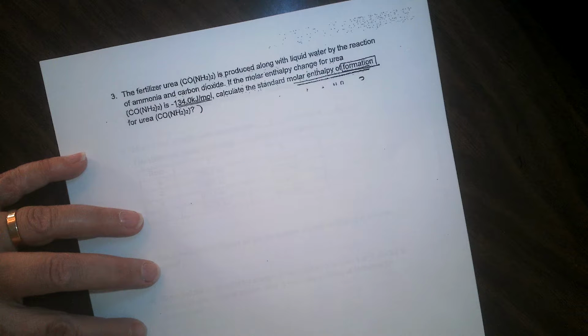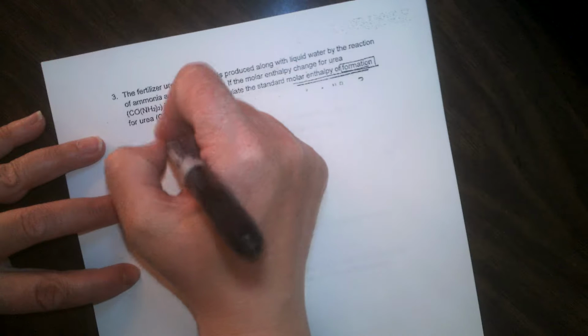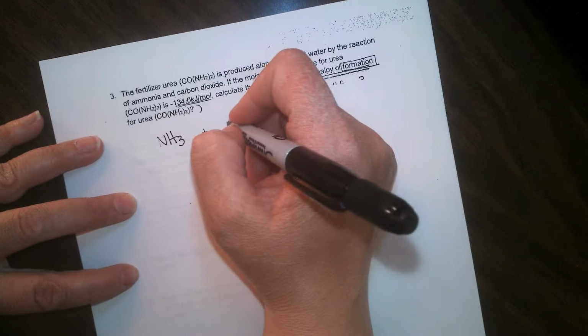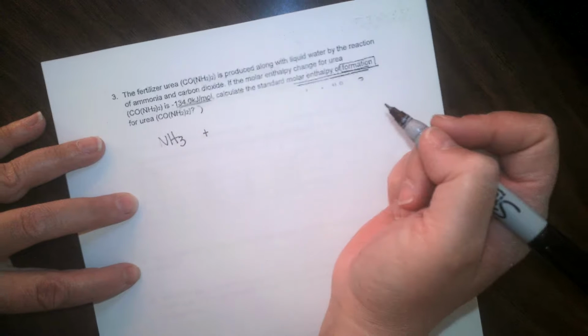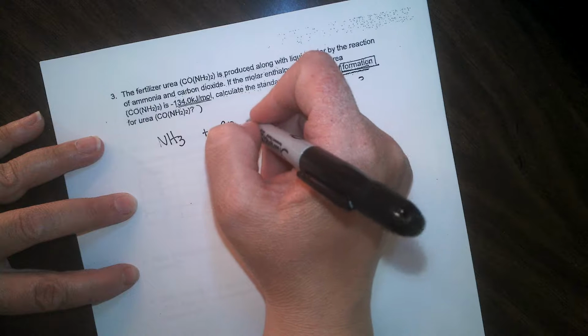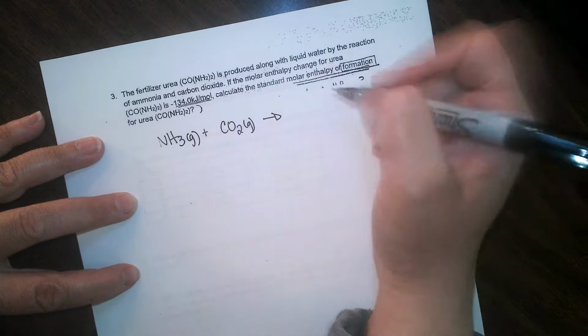So the question says that the fertilizer urea is produced by the reaction of ammonia. What is ammonia? And what does the problem say? Carbon dioxide. So we're going to make both of these a gas. And we produce what?